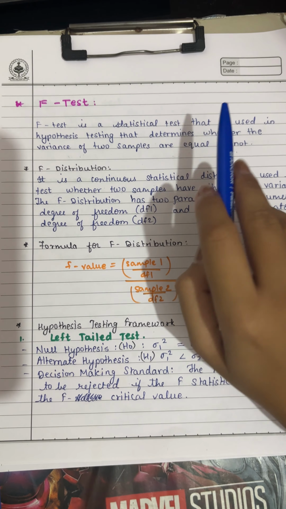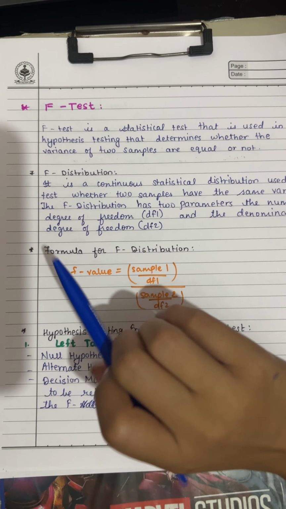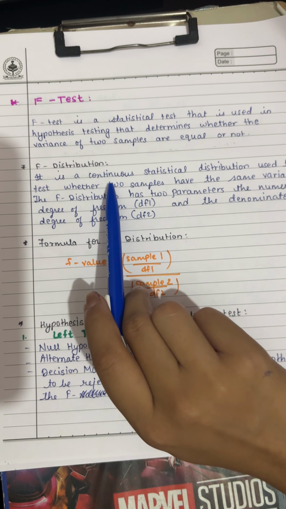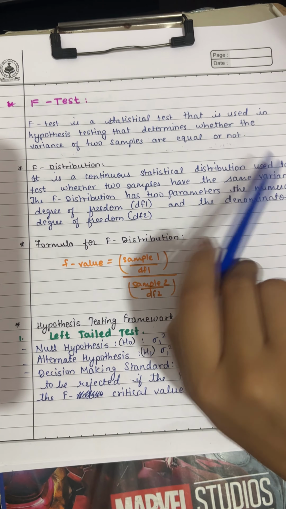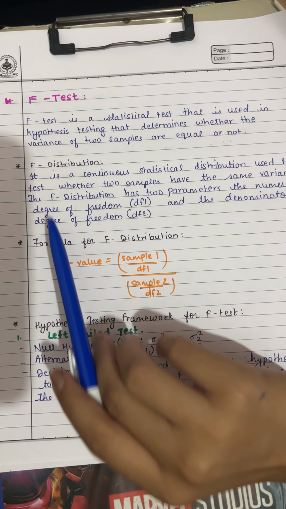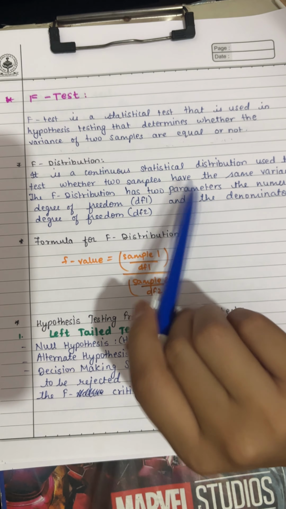In this we have F distribution. It is a continuous statistical distribution used to test whether two samples have the same variance. The F distribution has two parameters.